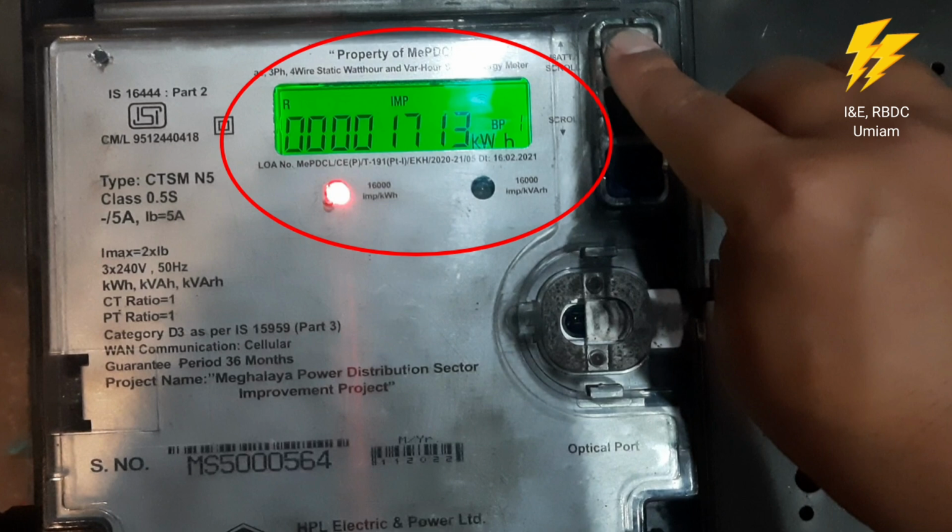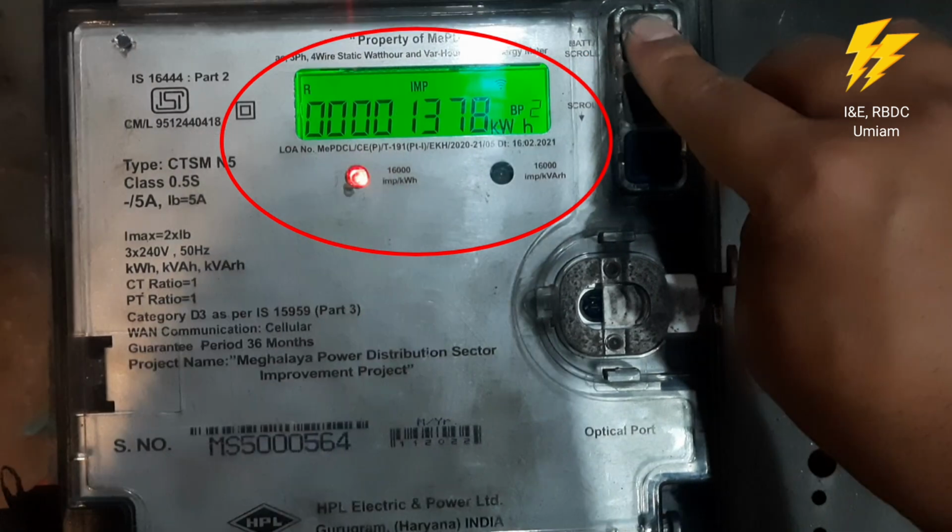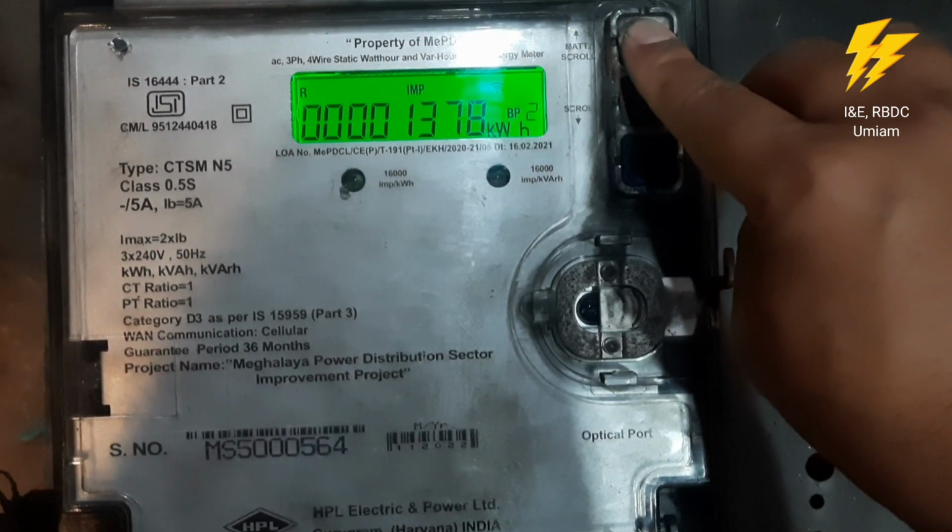For example, this month is July, then this reading is of June. On the last day at 24 hours of June, it is 1713. All right, okay, so this is the reading. And then billing parameter 2, this is the kWh reading for the month of May 2024, and so on.